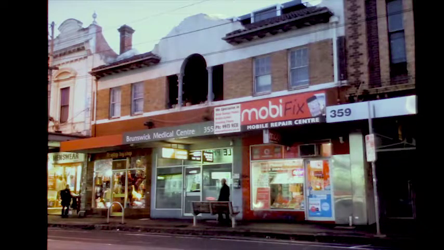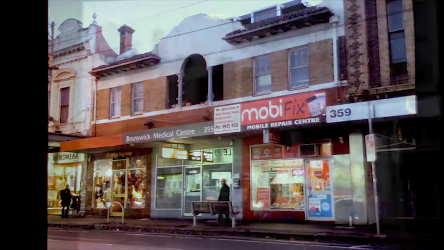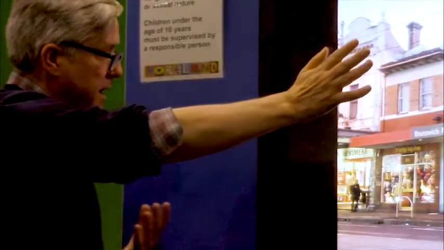357 Sydney Road was another of Heath's works in the 1920s. The ground level, as you can see, has been completely remade. I never noticed this building until I went looking for it, because of course if you walk up there, all you see is these shops.